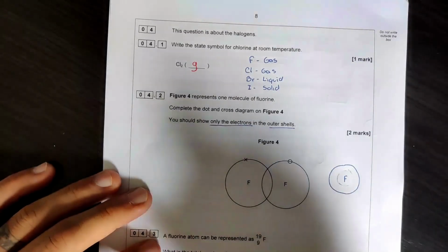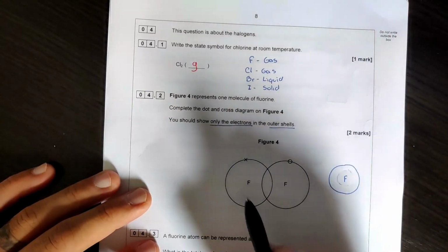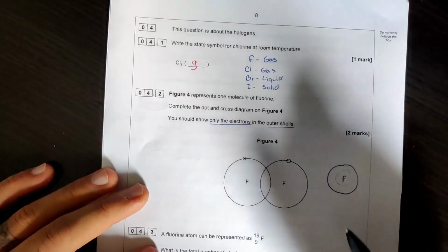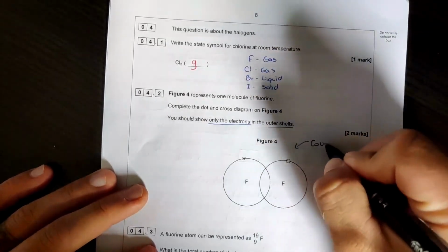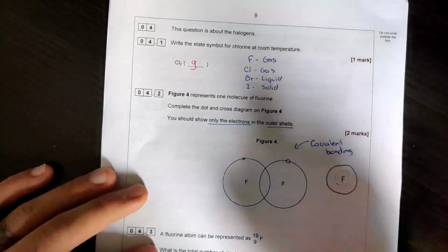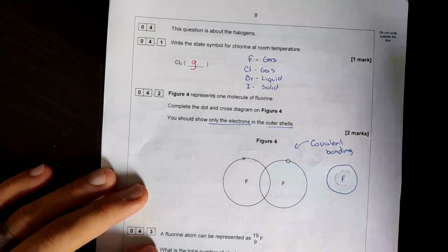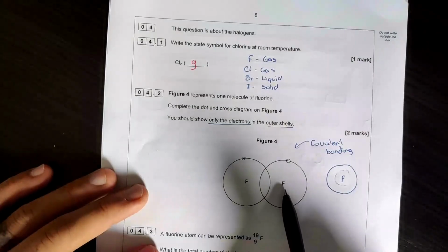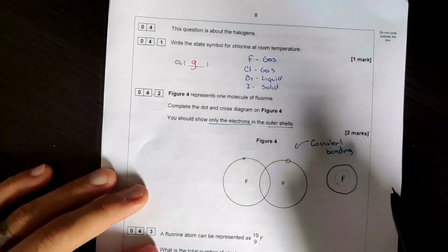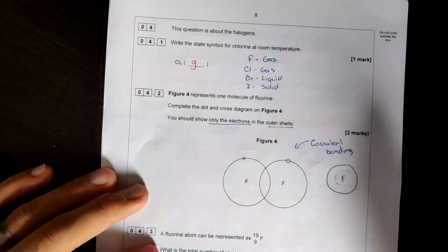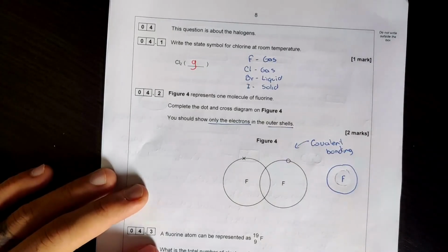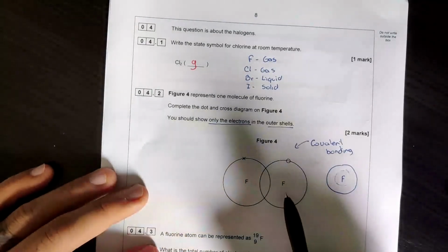Now, it's important also that you remember that when you see a diagram like this, we are looking at covalent bonding, okay? And another way of figuring out that this is a covalent bond is that we have a non-metal bonding with another non-metal. Non-metal plus non-metal gives you a covalent bond. All right, so let's get to the crunch of it. Now, both of them are in group 7.